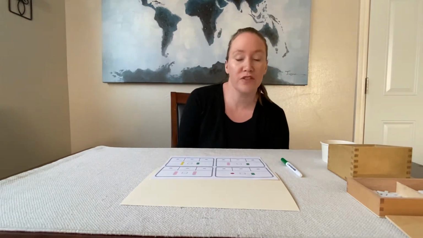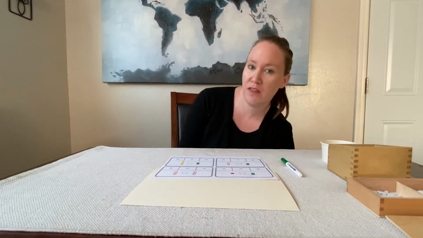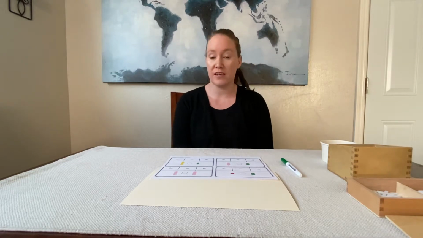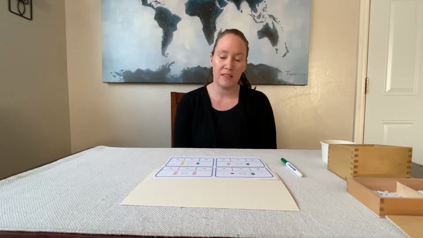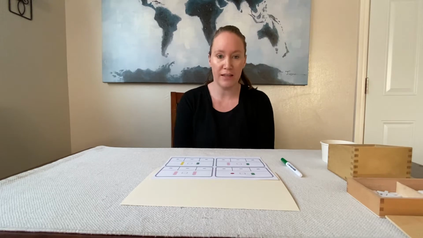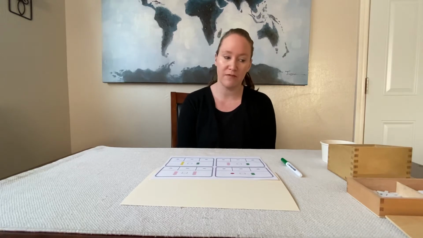For this afternoon circle, I wanted to do a math activity with you. We haven't done it too much in the classroom, and it's geared more towards our older friends, but some of our younger friends can possibly do it too if they know how to count quantities of beads.